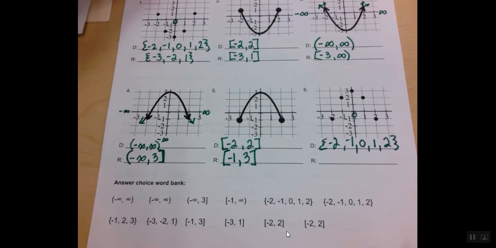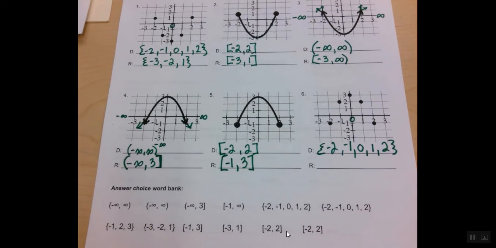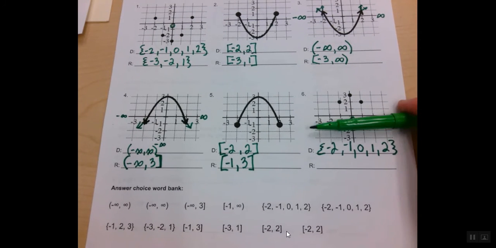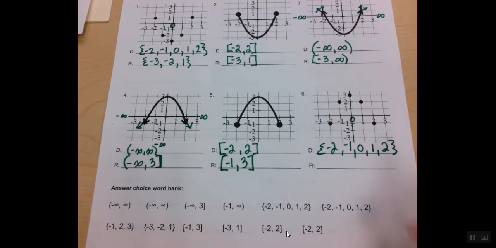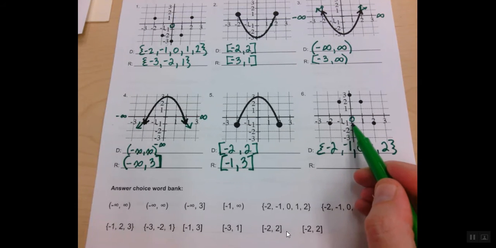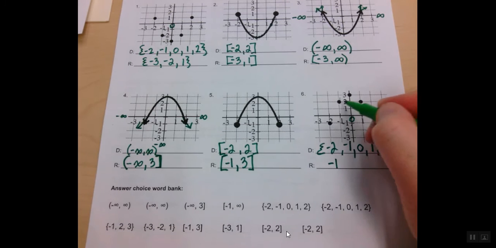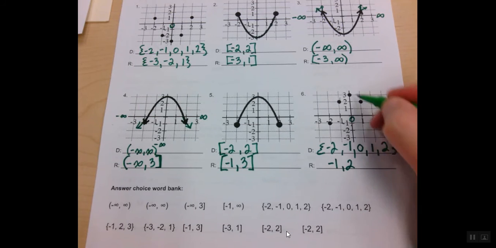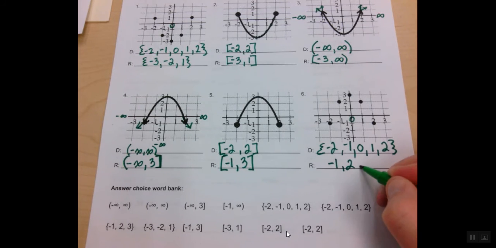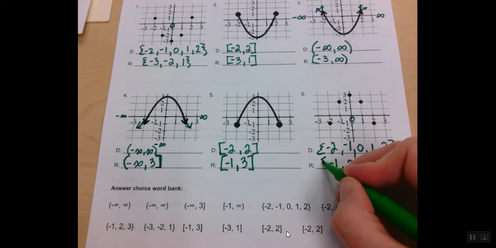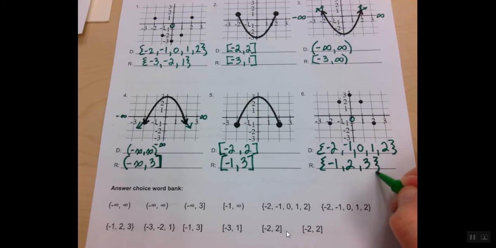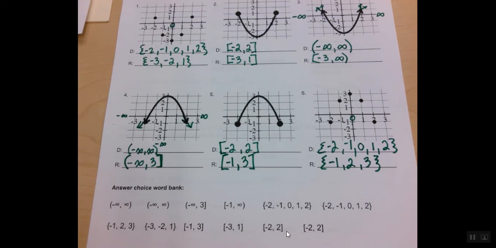Okay. And then for the range, we're going to list the y values of the points. So we start down here. And our lowest y value is what number? It's -1. And then the y value for these points is how much? And then the last one? 3. And then don't forget the fancy brackets. You need everything to make your domain and range. Okay. What questions do you have before we do something different with our quadratic equations?